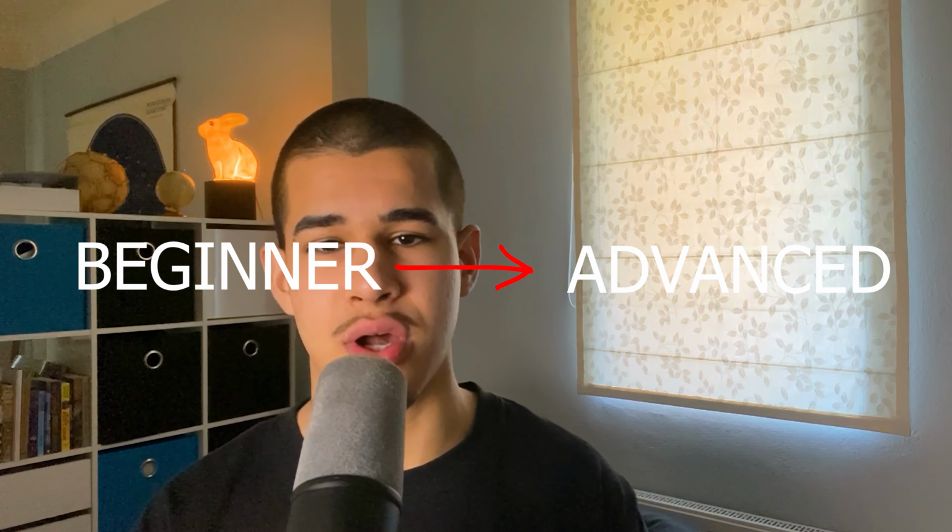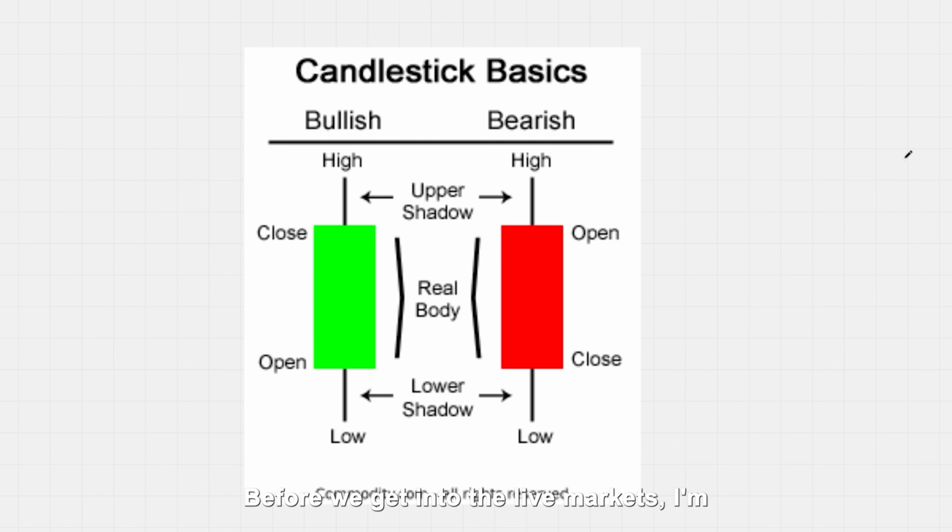This is a full trading beginner course. There's no edits. I'm going to go full raw and teach you how to go from beginner to advanced trader. All right, before we get into the live markets, I'm going to go quickly over some basics: candlesticks.